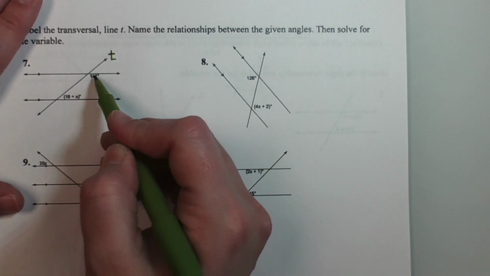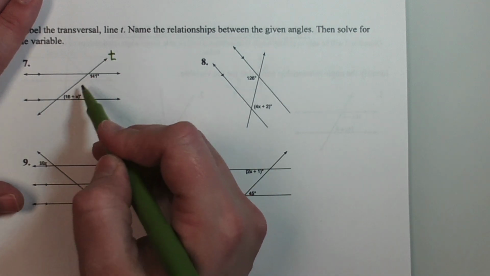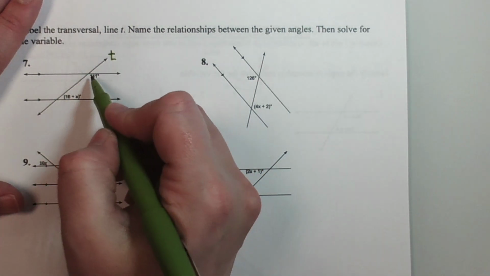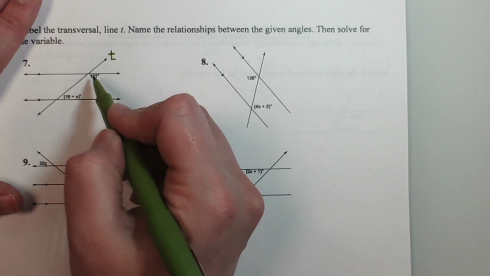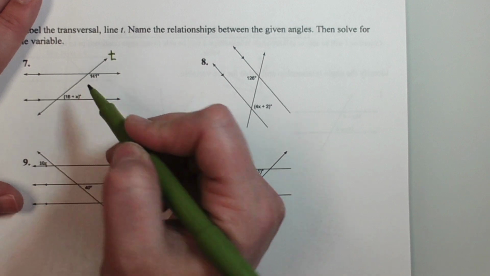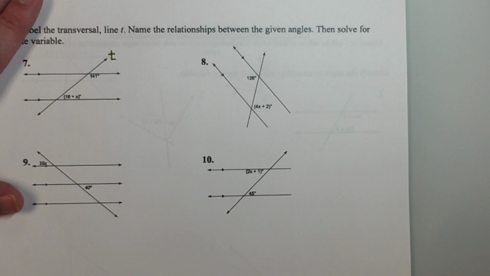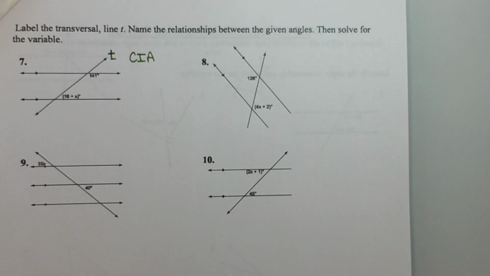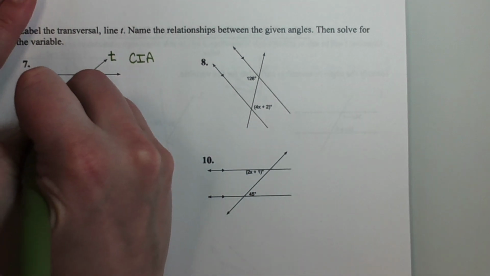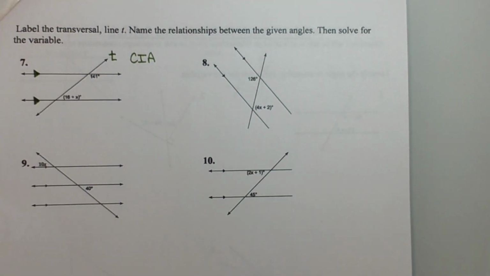Do these two share a vertex? No, which means they're one of the newer ones, one of the ones from today. Are they on the same side or opposite sides of the transversal? Same side. Are they interior, exterior, or one of each? Interior. Same side of transversal and interior is CIA. According to the consecutive interior angles, when I have parallel lines, are the lines parallel? How do you know? The little triangles. When you have parallel lines cut by a transversal, are consecutive interior angles supplementary or are they congruent?